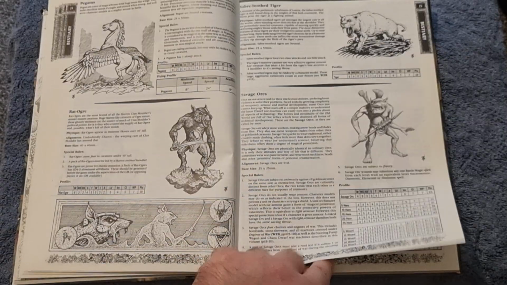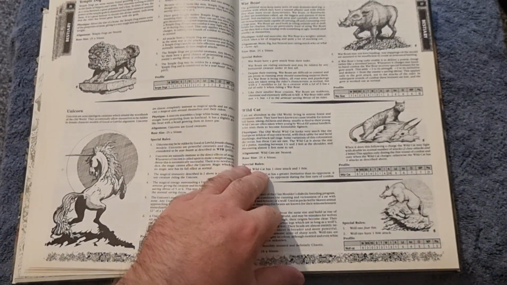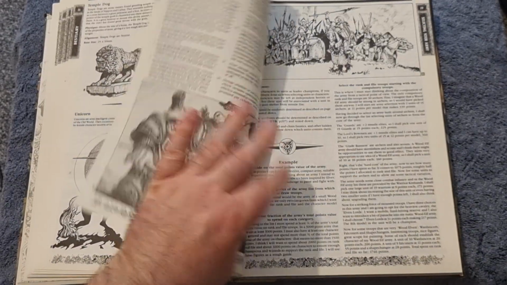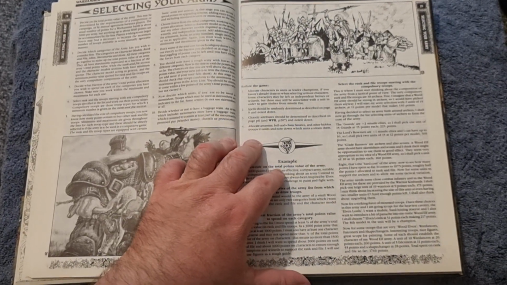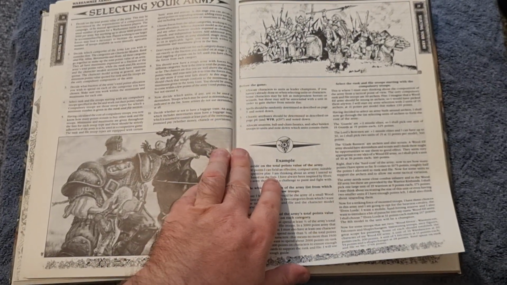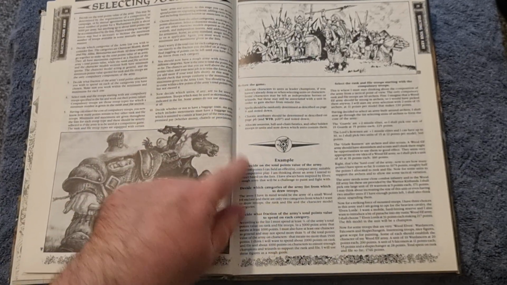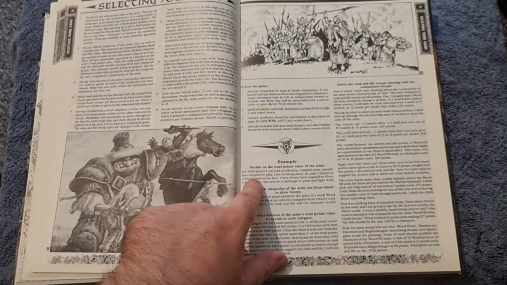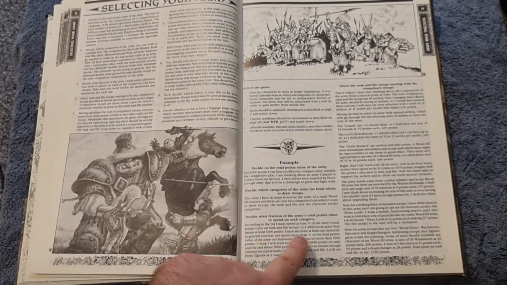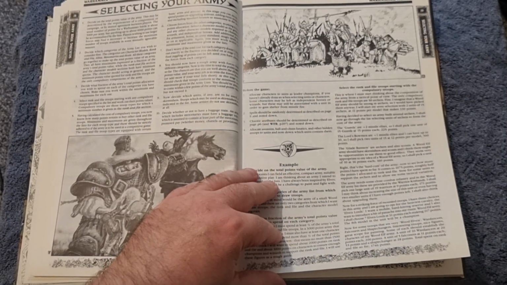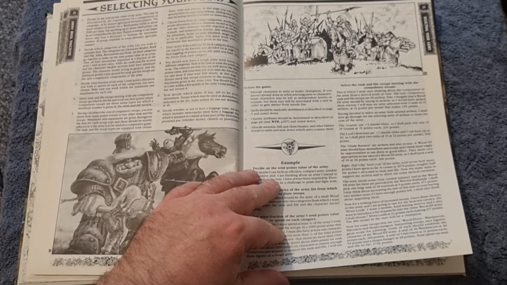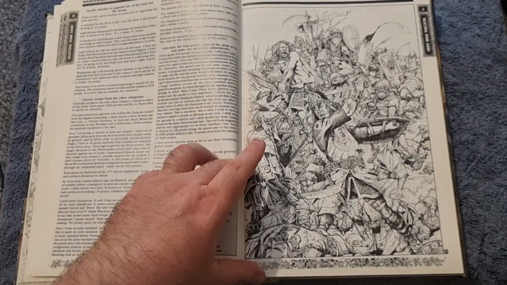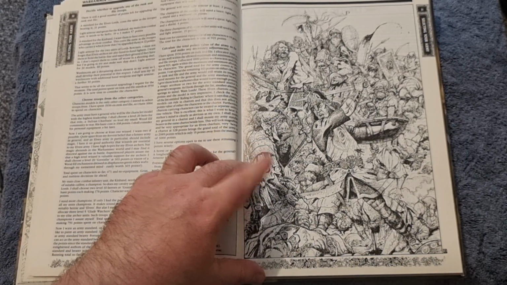Rat ages. I'm sort of glad the Skaven, because we're quite early on, still managed to keep in. Selecting your armies. Yeah, it's basically very much decide on the points value, and then you have to spend up to or below a percentage of that total on different sections.